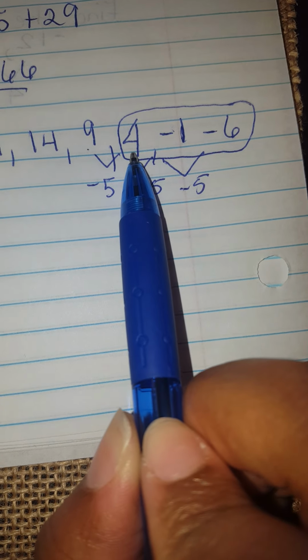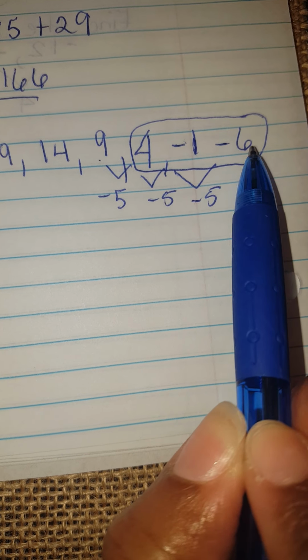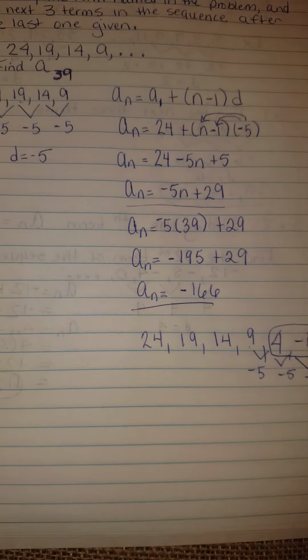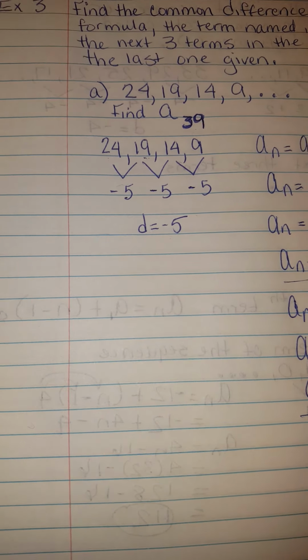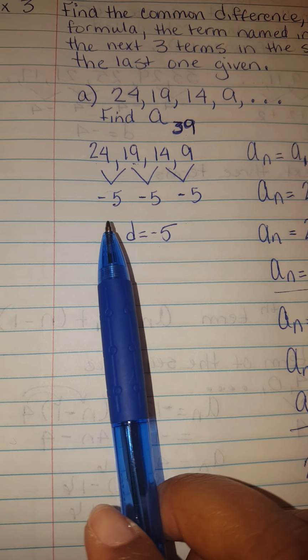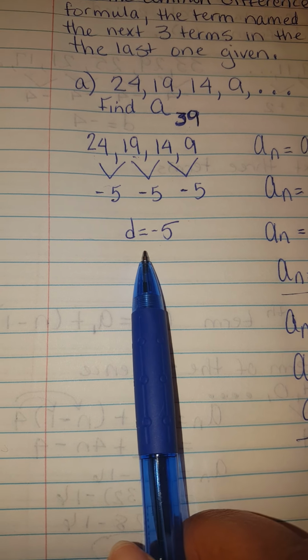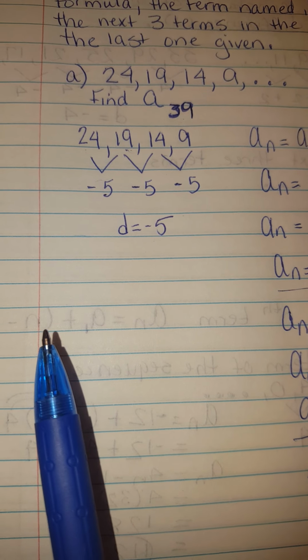And then when we take 4 and we subtract 5 from it, that will give us negative 1. And when we take negative 1 and we subtract 5 from it, that will give us negative 6. So the next 3 terms of our sequence are 4, negative 1, negative 6. So this problem is complete. But as you can see, the most important thing is first finding out what your common difference is, finding that d. Everything is hinging off of that.